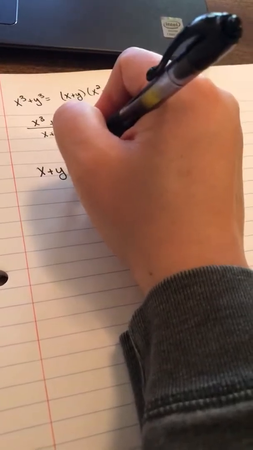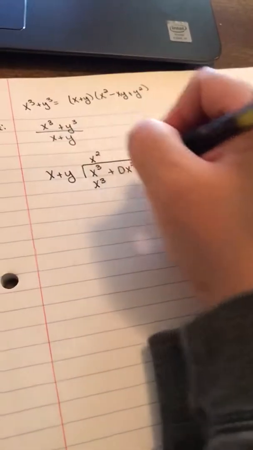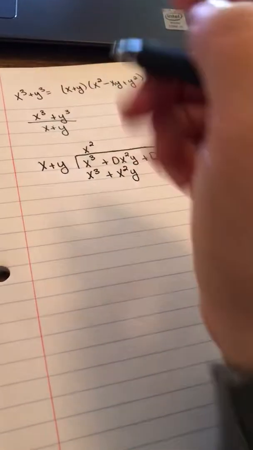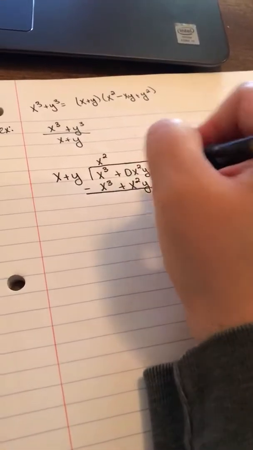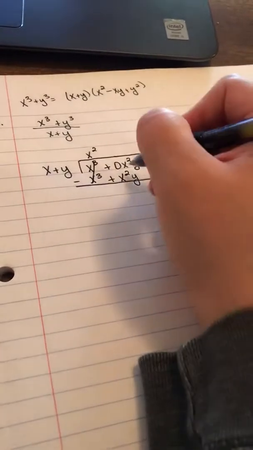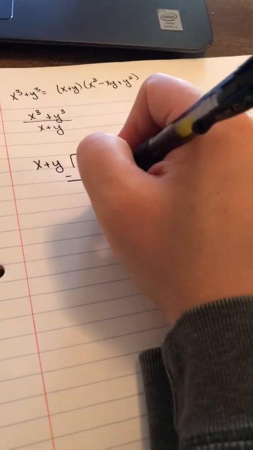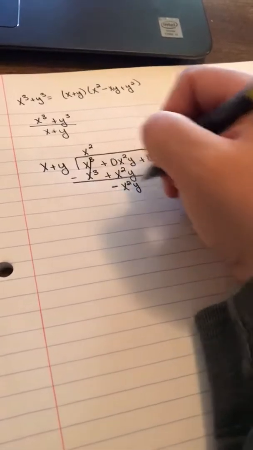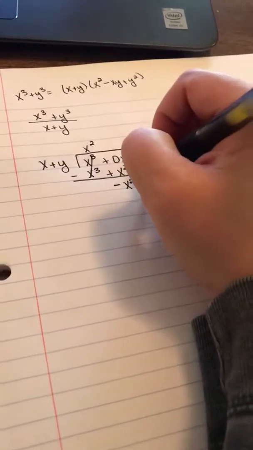So to make an x cubed, you multiply by x squared. X squared times x is x cubed. X squared times y is x squared y. So you see here, this is where this comes in handy, writing them in with zeros. Subtract. I've got x cubed minus x cubed cancels. 0 minus 1 gives us a minus x squared y. And then drop this one down.